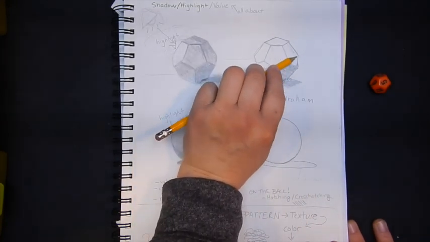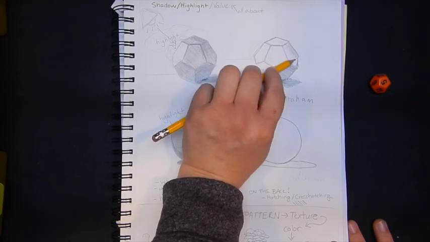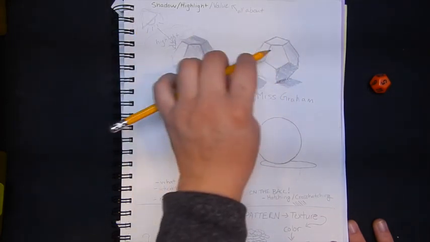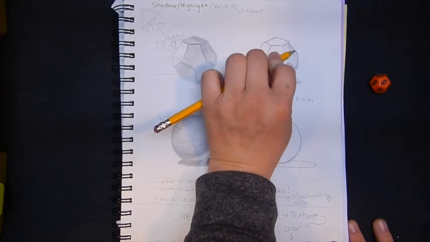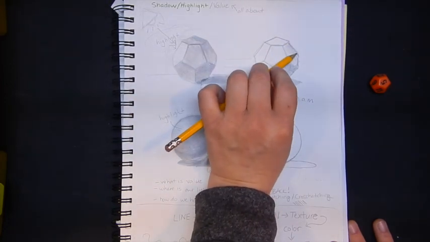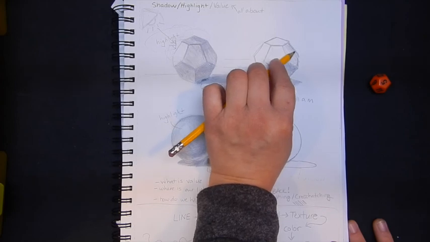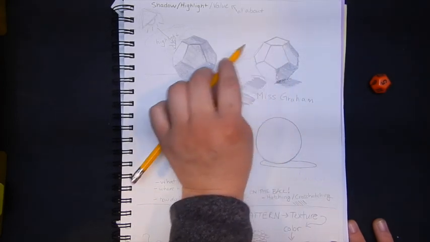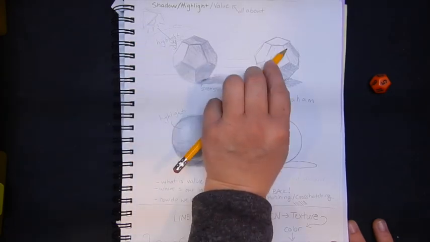Everything else is going to be a mid-tone like we discussed, so I'm going to press a little bit lighter on the other areas. Notice little spots where I think light's probably not going to hit over in this corner as much, so maybe I'll press a little harder there. Give it a little more of a shadow. You have to think about where that light source is going to hit.